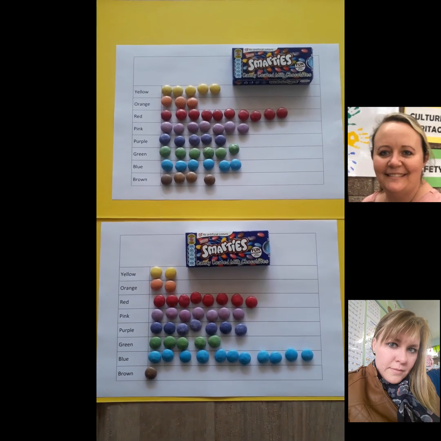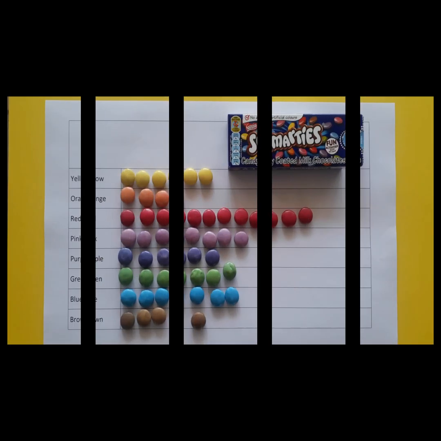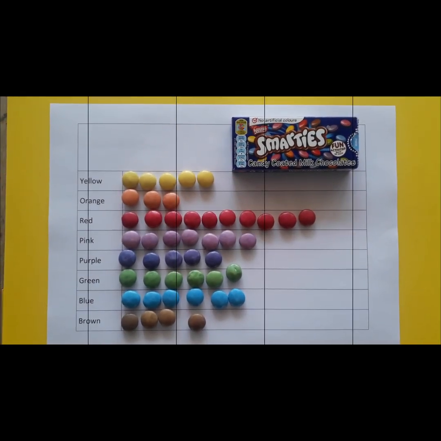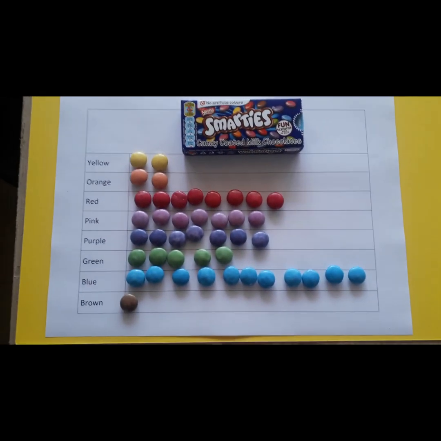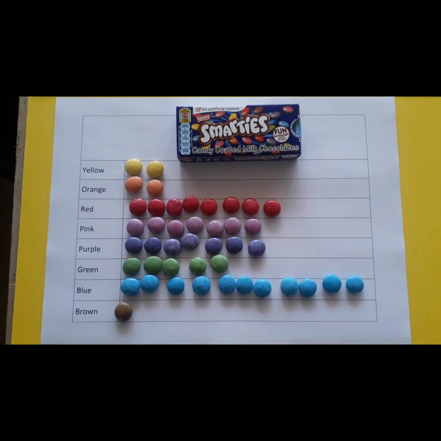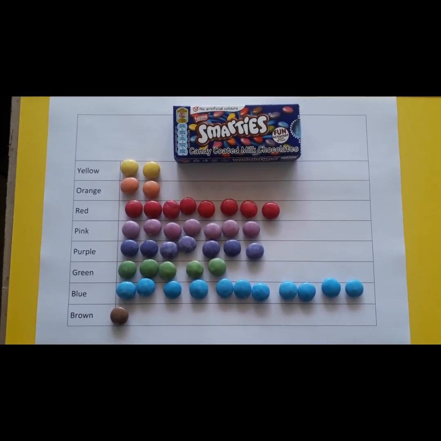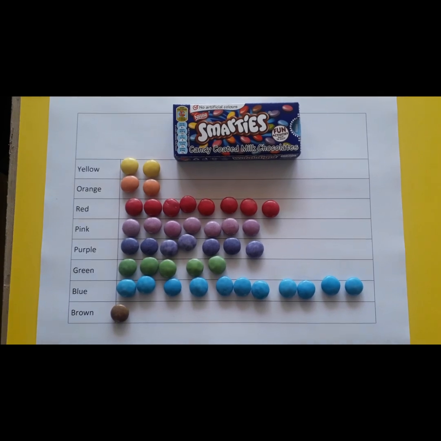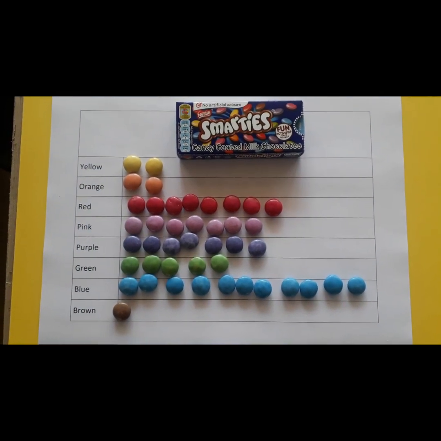Let's compare which Smartie box has more Smarties. So I counted and I have 46 altogether. When I counted my Smarties, I only have 43. That means Miss Barnard's box has 3 more Smarties than my box had.